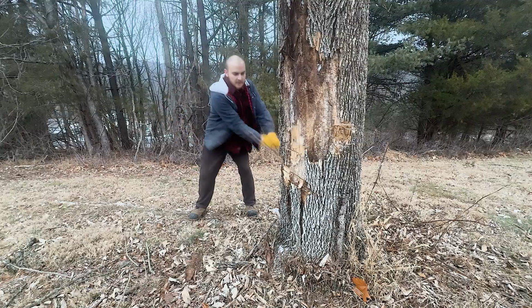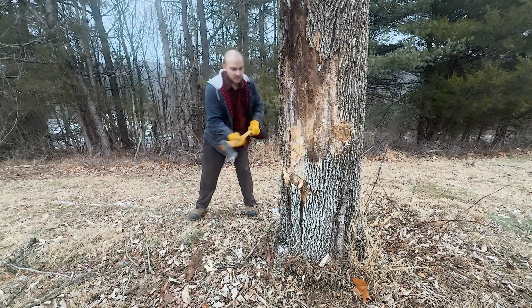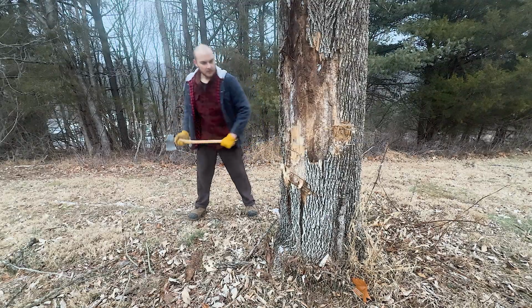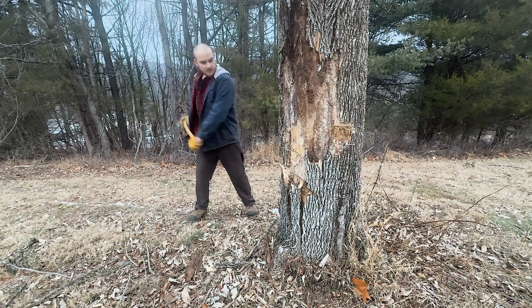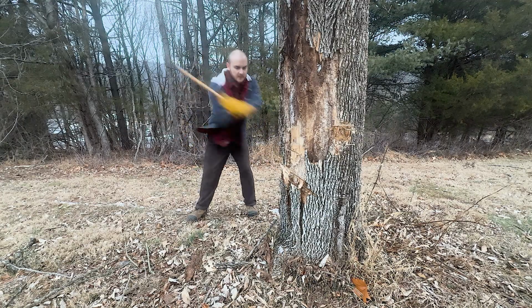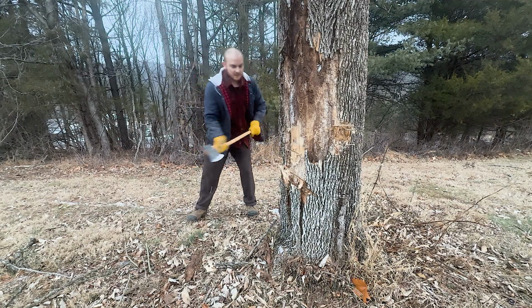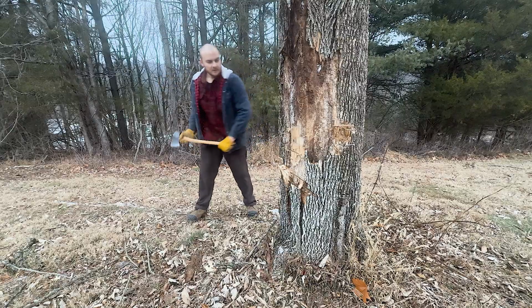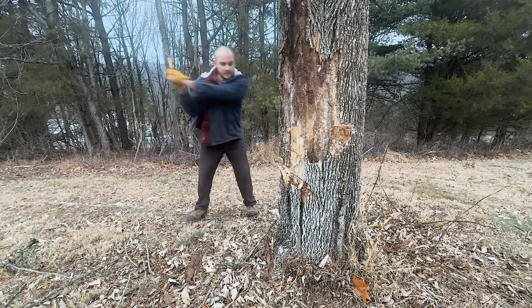So, right now I am cutting in my face cut. The face cut is the cut that you make that is going to determine the direction, ideally, that the tree will fall. There's two concepts that you need to understand when chopping a tree.